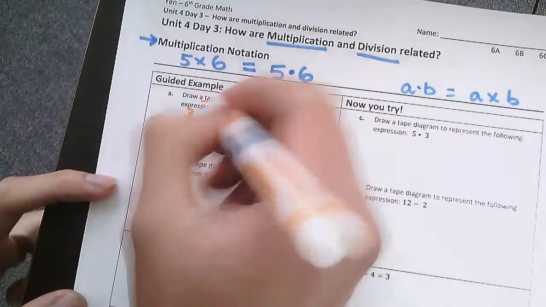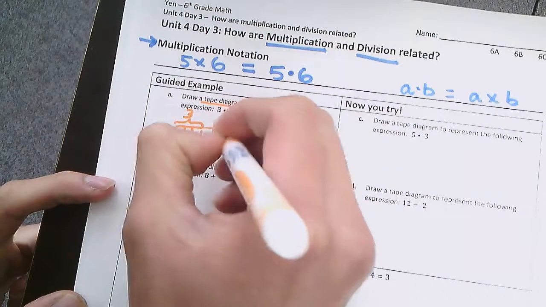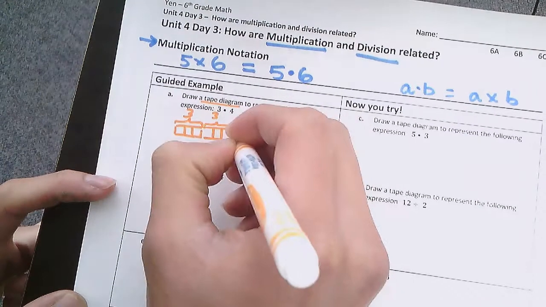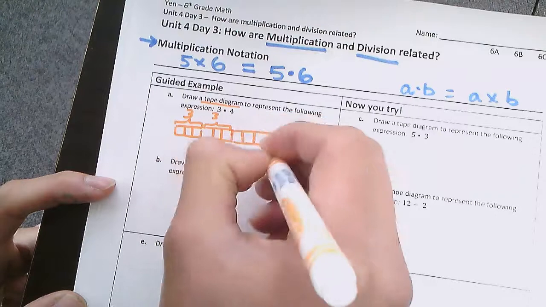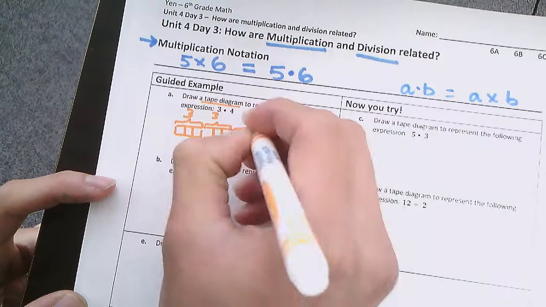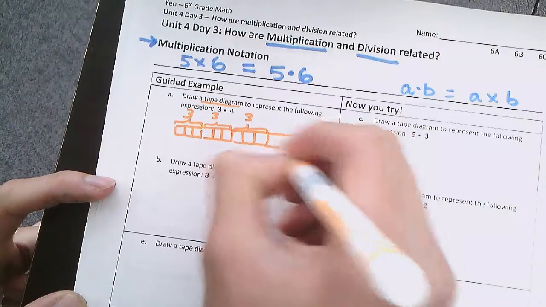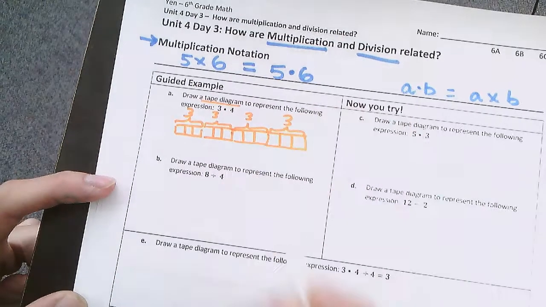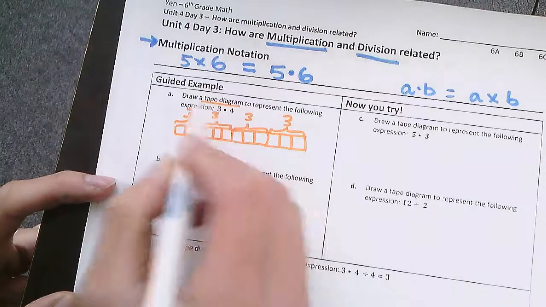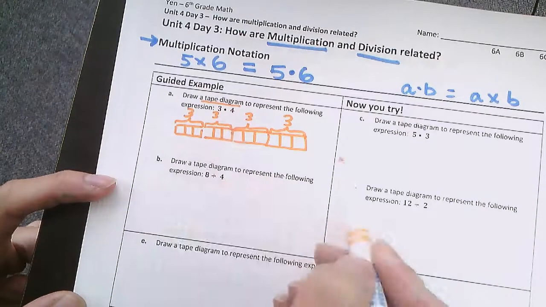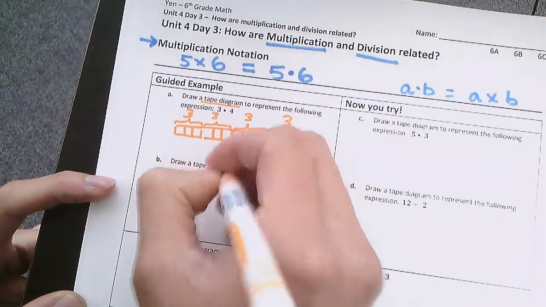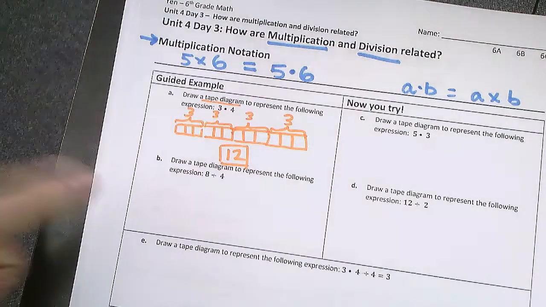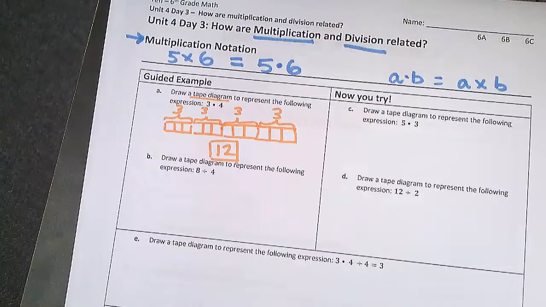Let's do that. Here's once. Here's another set of 3, that's times 2. Let's add another set of 3. This would be times 3. And one more set of 3, this is now times 4. Now we have 4 sets of 3, 3 times 4. And so altogether, you could do the multiplication or count it out, you would get 12 squares altogether. So that's how we can show multiplication with the tape diagram.